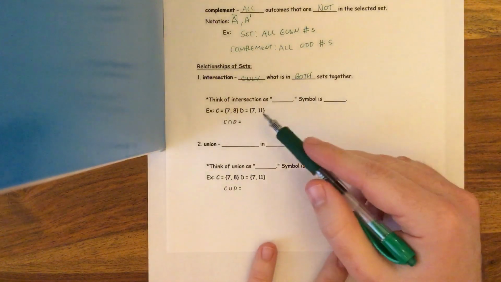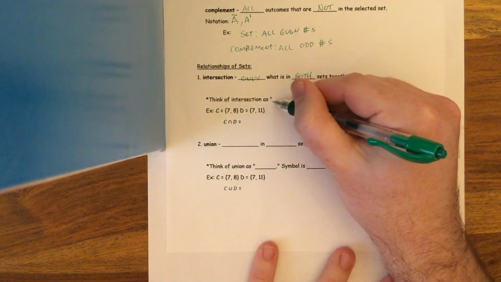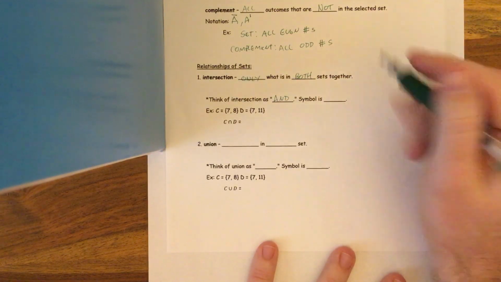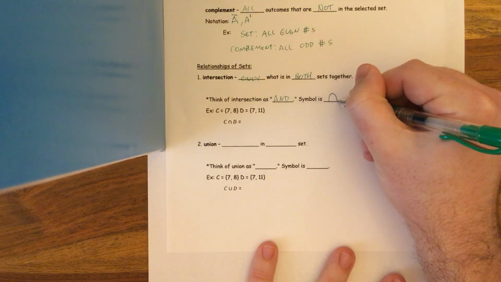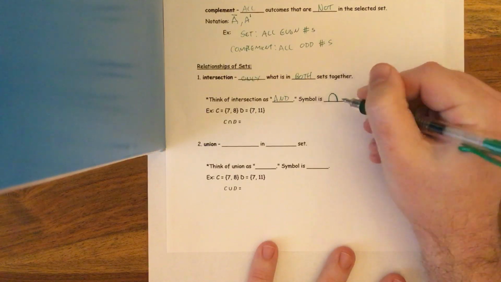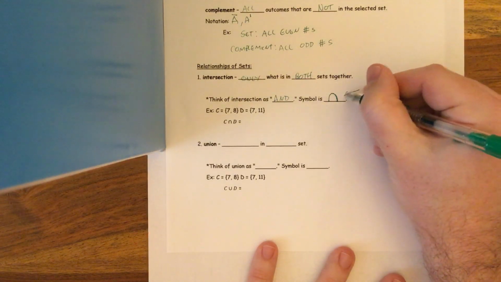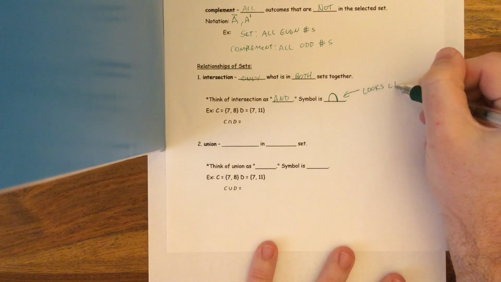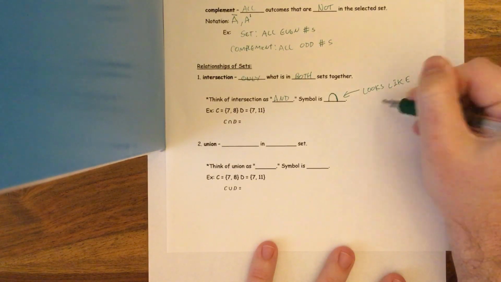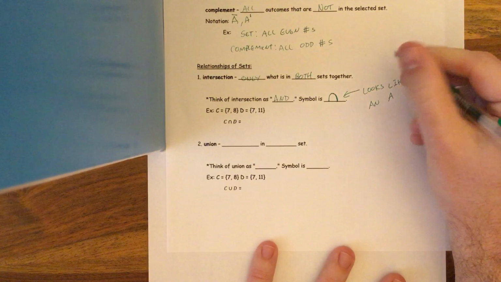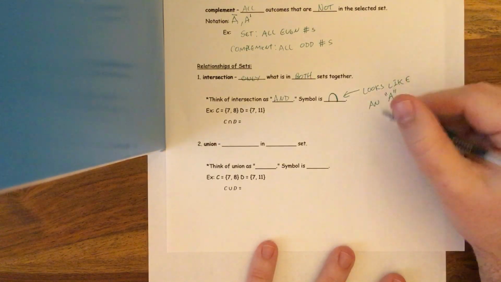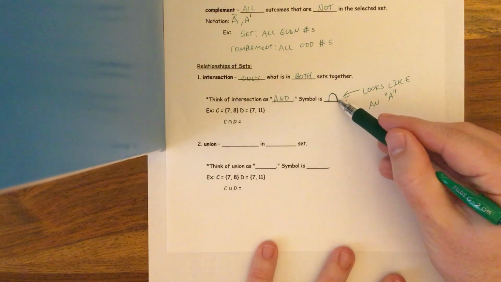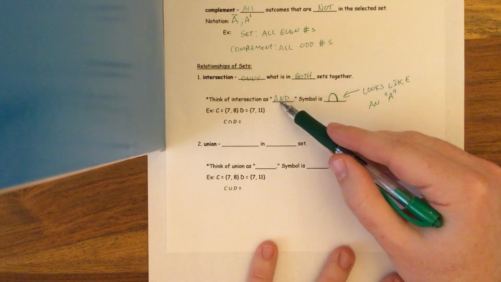Think of intersection as sort of an and statement. It's in this and this. We have a symbol. It's sort of like an upside down U. If you look at it carefully, it kind of looks like an A. And it starts with the letter A. So when you see this upside down U that looks like an A, we're thinking of and.